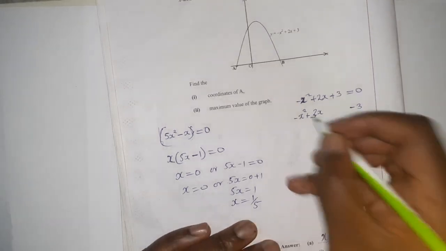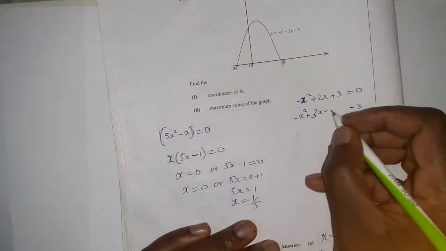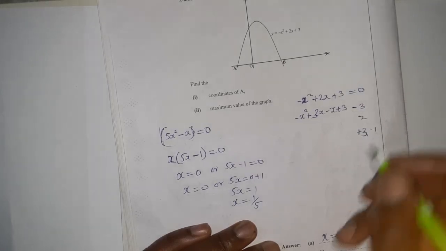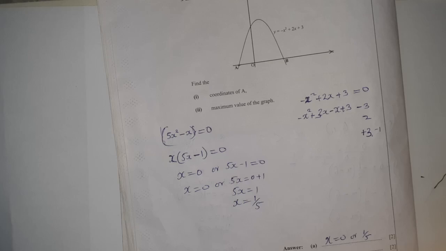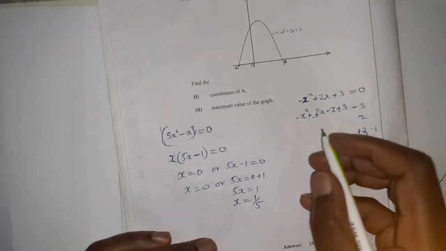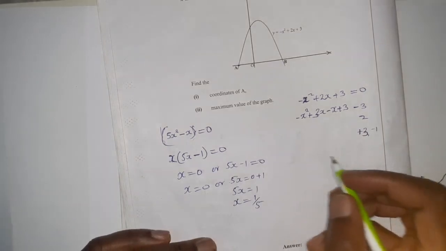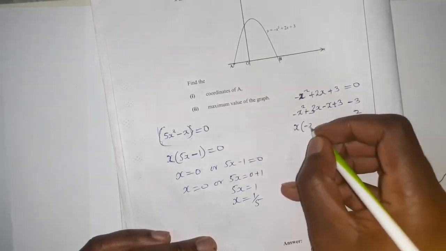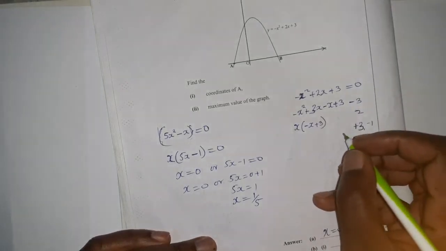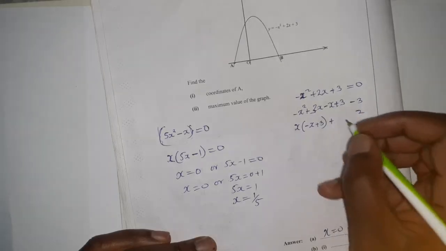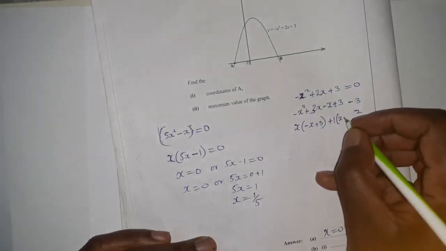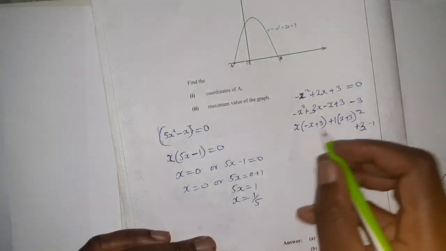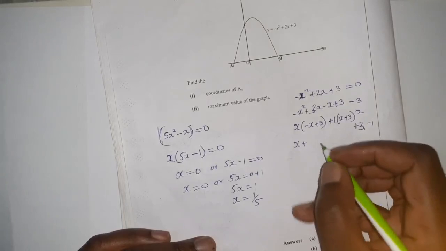So this is supposed to be 3x, then minus x here, and plus 3. Are we together? So that is what we are doing. So we need to factorize now here what is common, which is going to be x. Then here we remain with minus x plus 3. Then here we're going to have plus 1 and x plus 3.